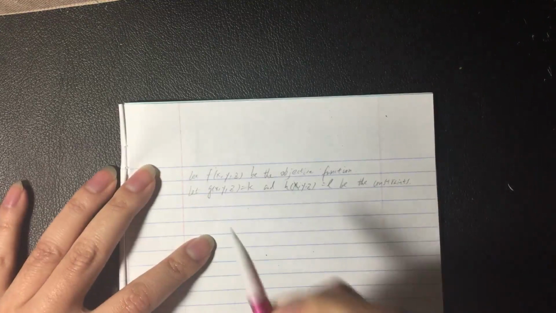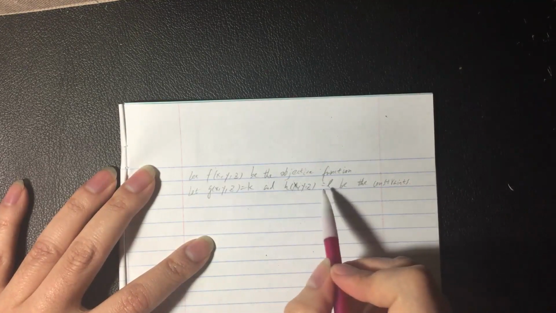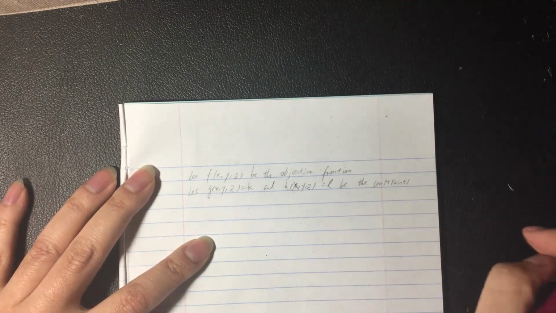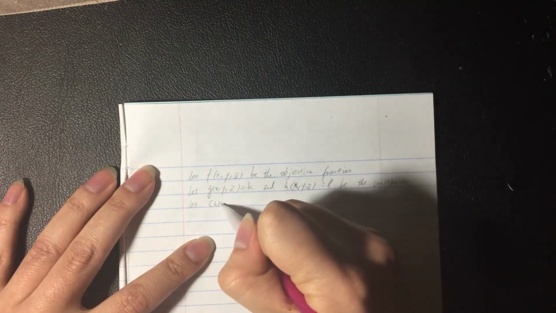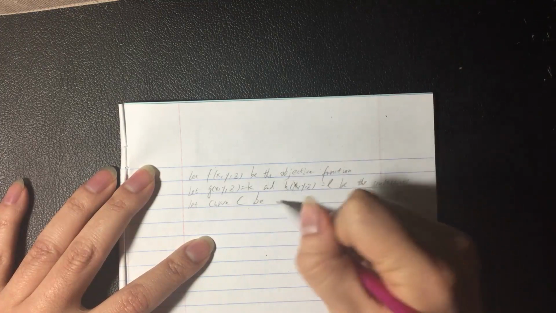If we consider g of x, y, z equal to k and h of x, y, z equal to L as level surfaces, then their intersection will be a curve. Let curve C be the intersection of two constraints.